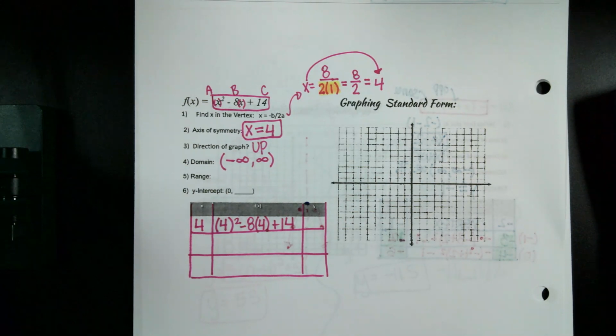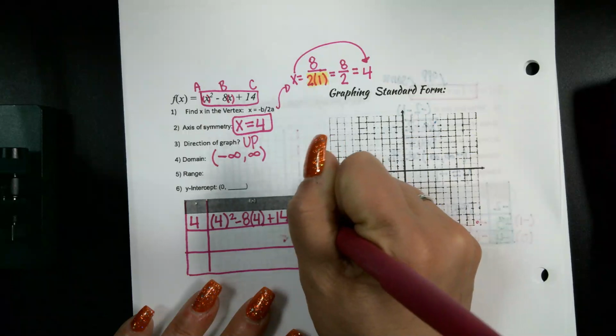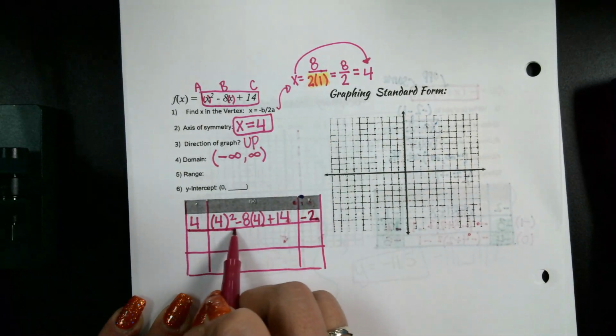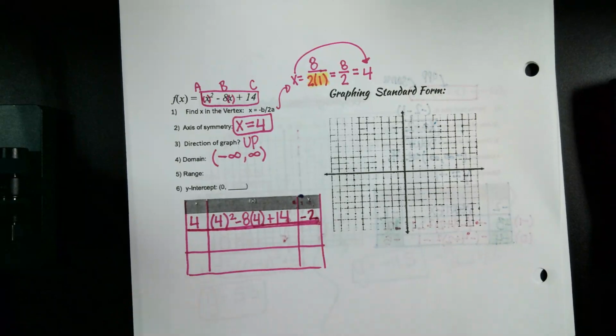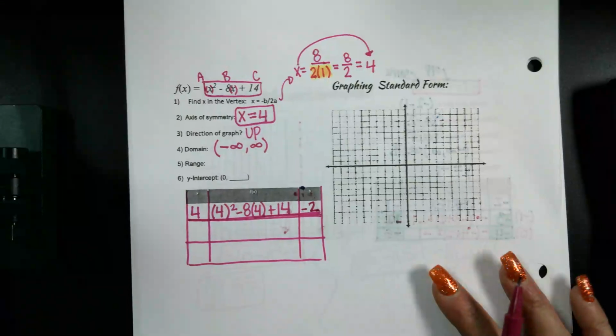Okay? And anytime you square a number, anytime you square something, that something needs to be in parentheses. So if you're squaring a 4, put the 4 in parentheses. If it's a negative 3, put the negative 3 in parentheses before you square it. Getting negative 2? Yep, it'd be negative 2. Just make sure you guys are typing that in and getting negative 2, because if you get something different, you've typed it in wrong.